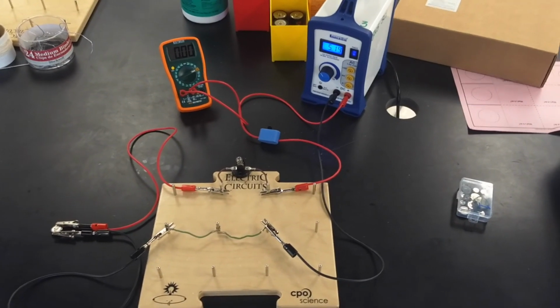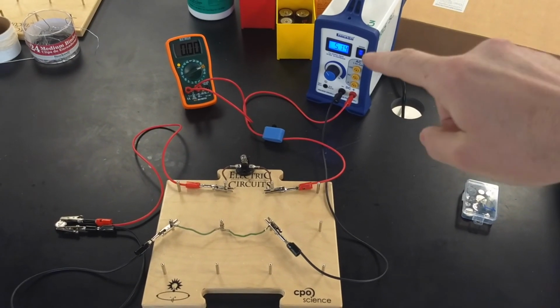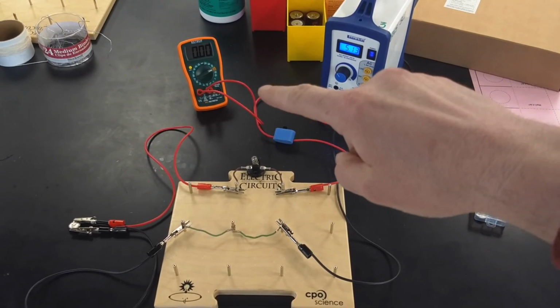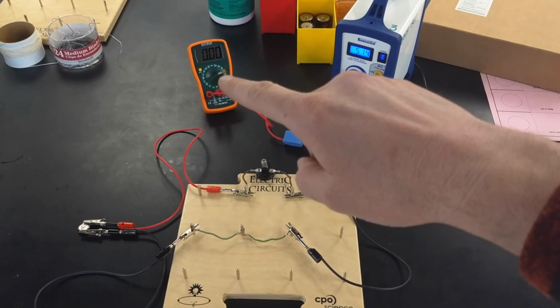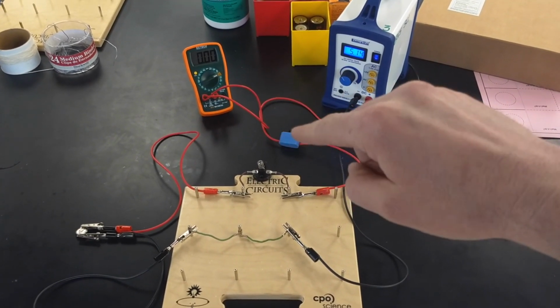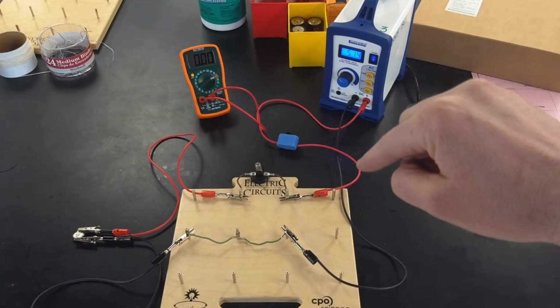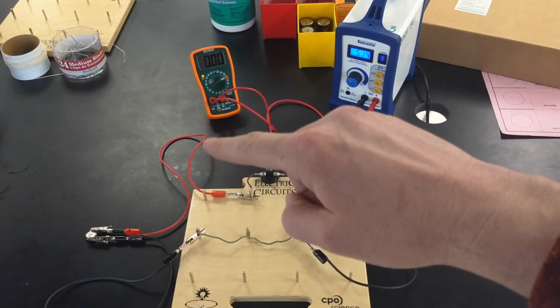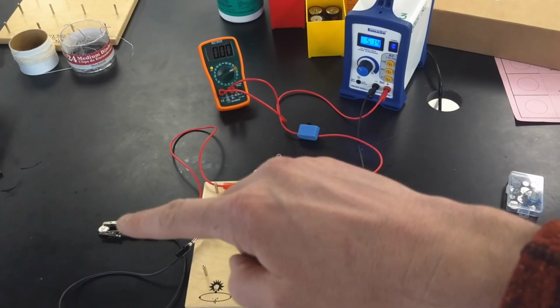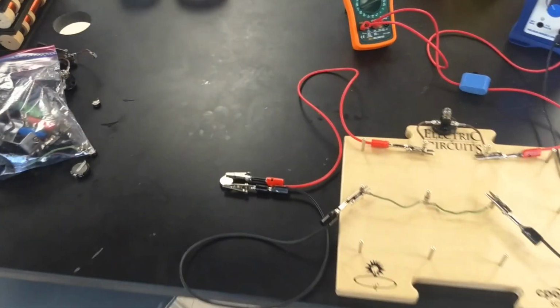I have set up here a circuit, and it looks a little complicated, but we have power coming out of the power supply, going into the ammeter, which is measuring current, goes through a switch, there's our switch, goes into the light bulb, and then connects through to this thing over here, and that thing over there is a capacitor.